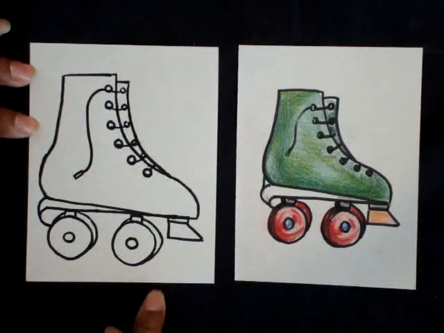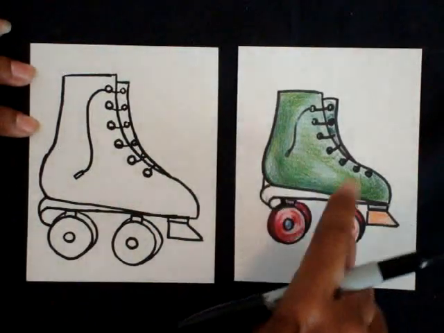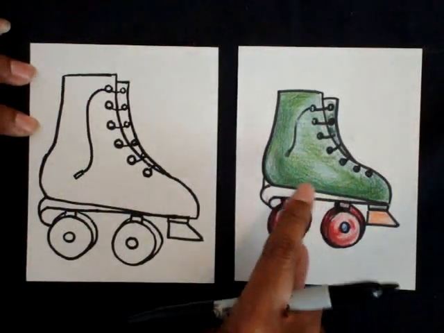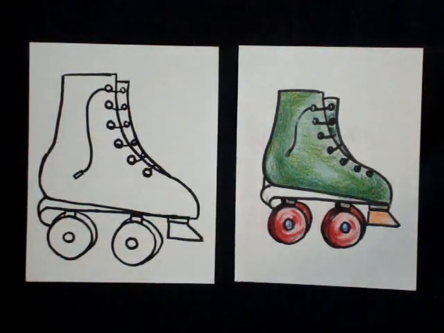So you go ahead and get your crayons or your colored pencils. You can color it however you want. I used green, but make sure when you color you learn how to shade, so you do lights and darks. And there's your skate. Hopefully you had fun drawing this roller skate with lines and shapes.